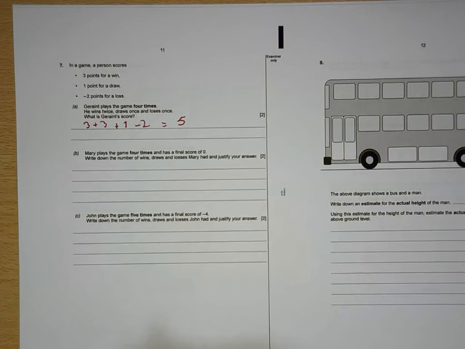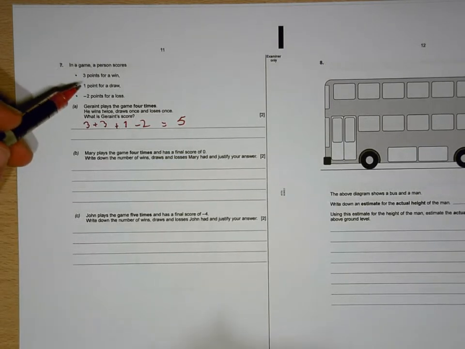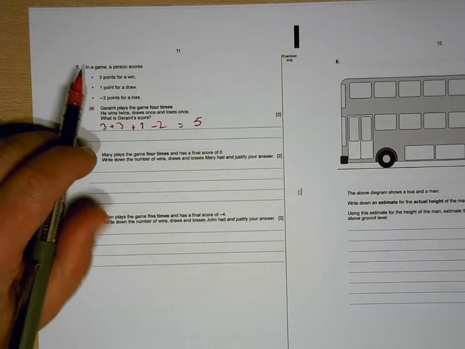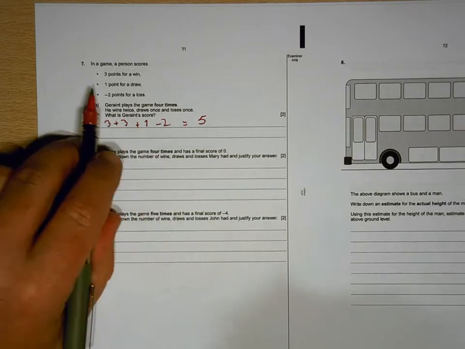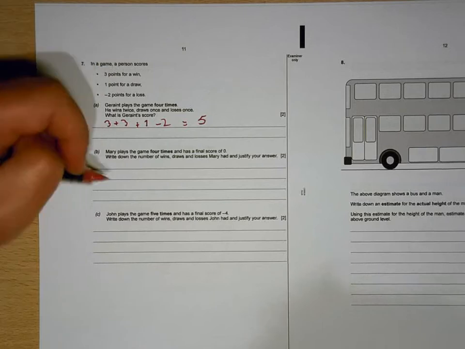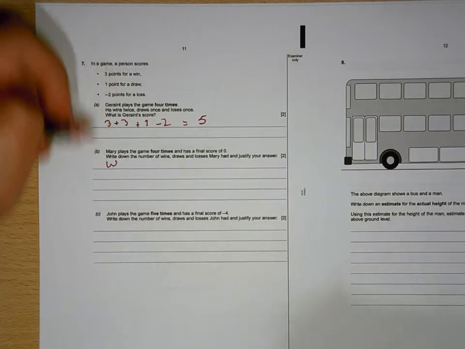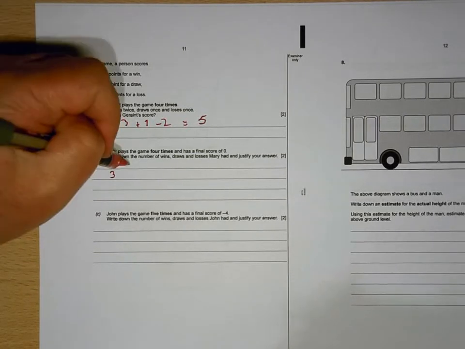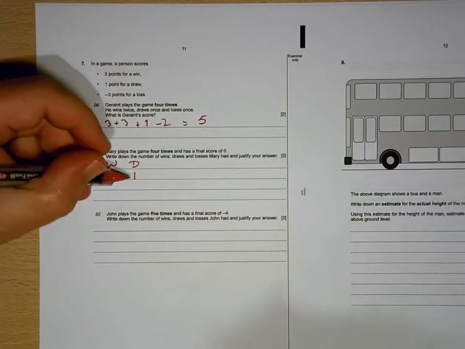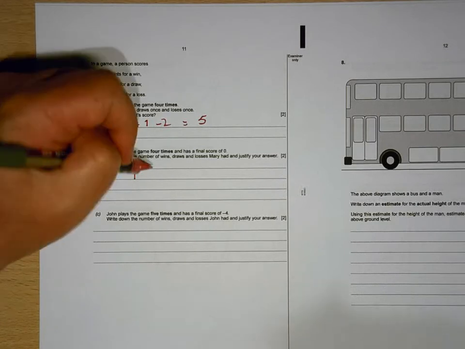Mary plays the game 4 times and has a final score of 0. So for her to have a final score of 0 for playing it 4 times, that means that she is going to end up with 1 win, which is 3, 1 draw, which is 1, so that's 4, and then she's going to lose 2.